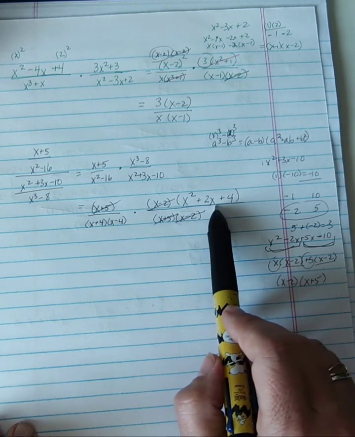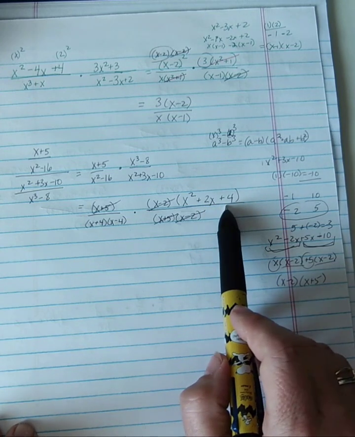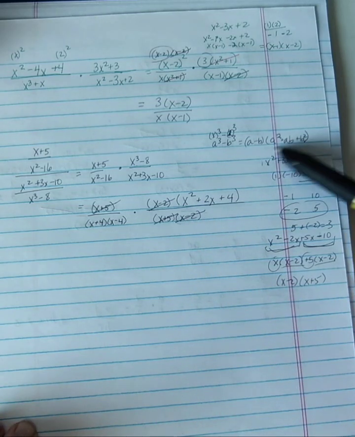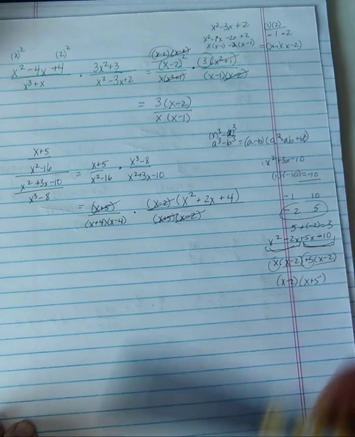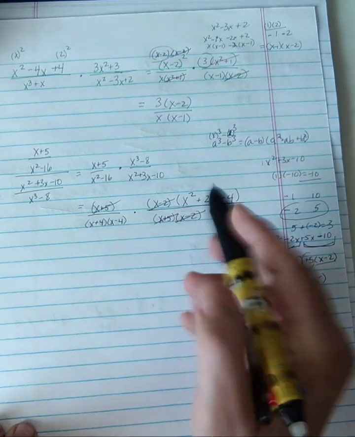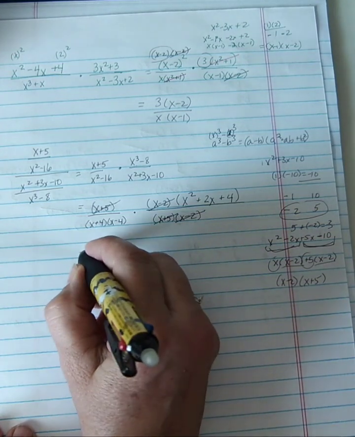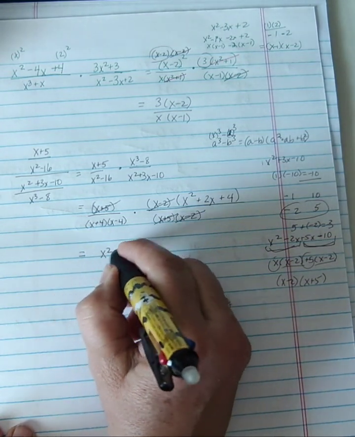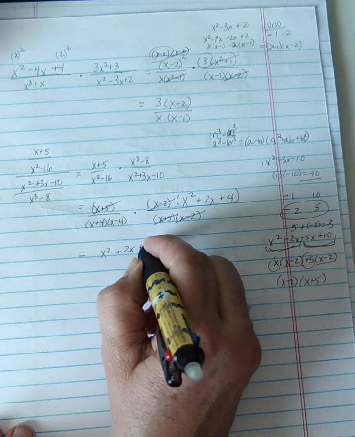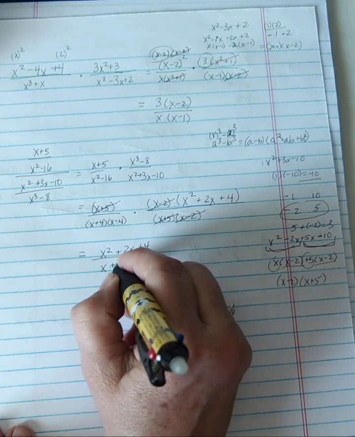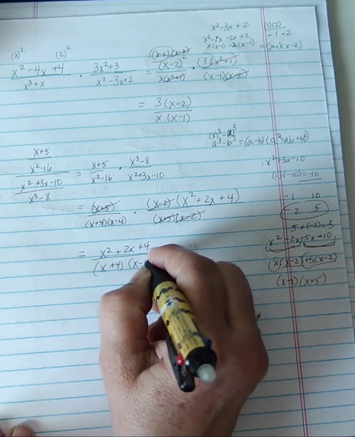And you can't factor that any further. I should have looked at it, but I knew that's as factored as you could get. But you always want to take a look to see if anything can factor, but that one didn't. So I'm left with on the top, x squared plus 2x plus 4, divided by x plus 4, x minus 4.